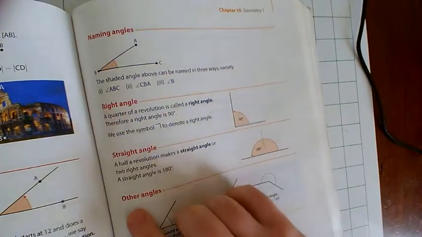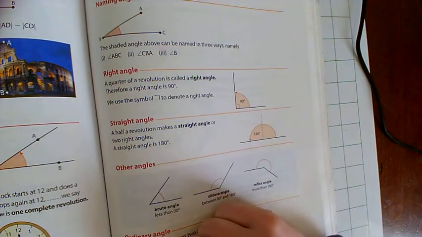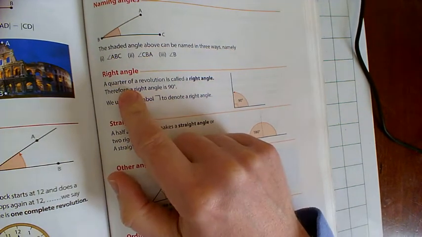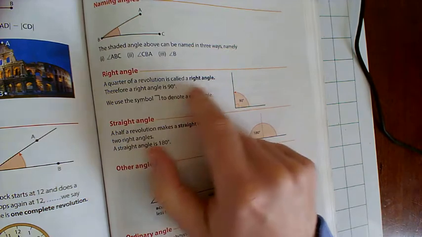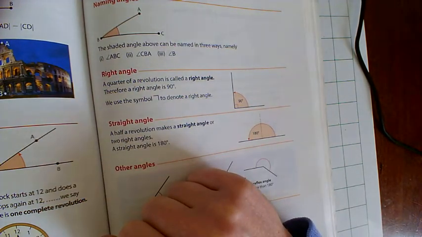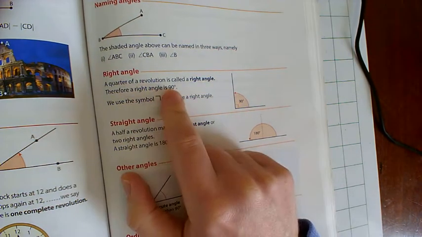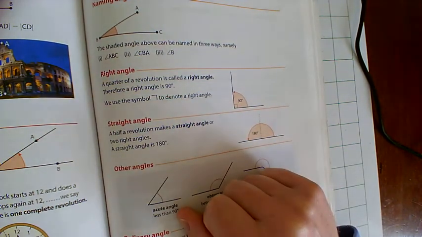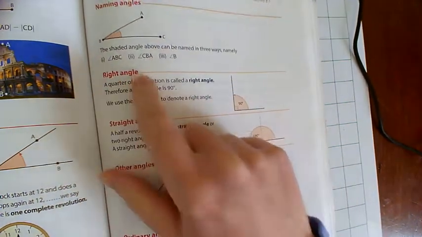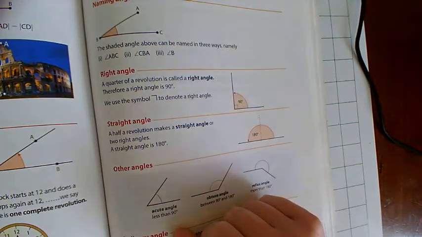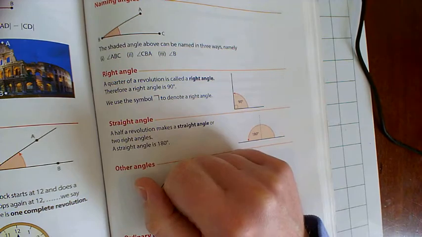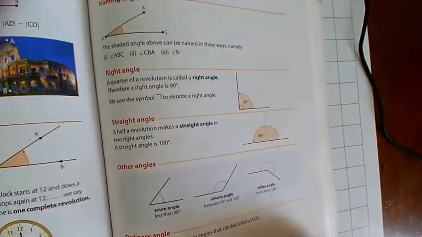The next little subheading is a right angle. Okay, and I'm sure most of you will have come across this before, but just to make sure. A quarter, so 1/4 of a full revolution is called a right angle. And a right angle is 90 degrees, and we use this symbol, okay, a little square. So I want you to take down a little subheading, this little diagram, and say 1/4 revolution is a right angle is equal to 90 degrees. And you don't need to put this in because you'll have that in your diagram.